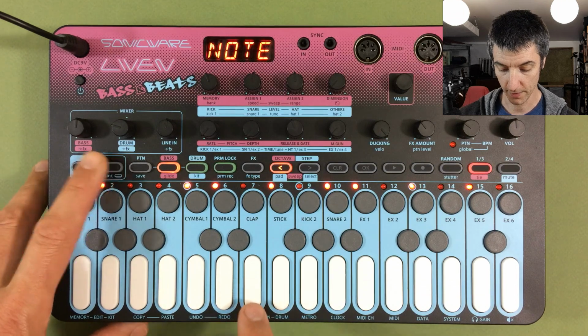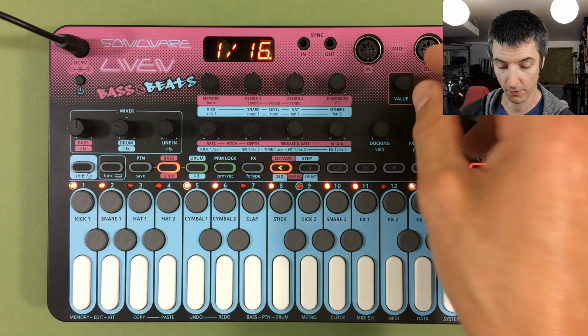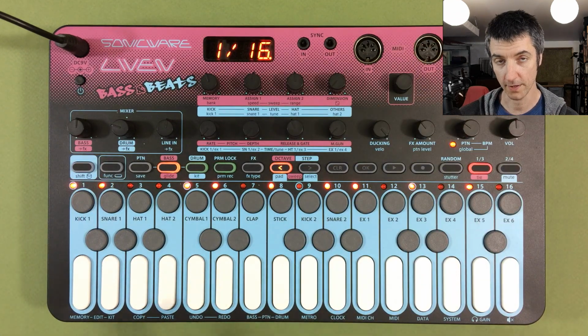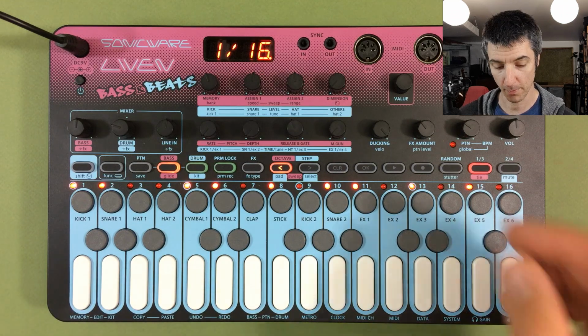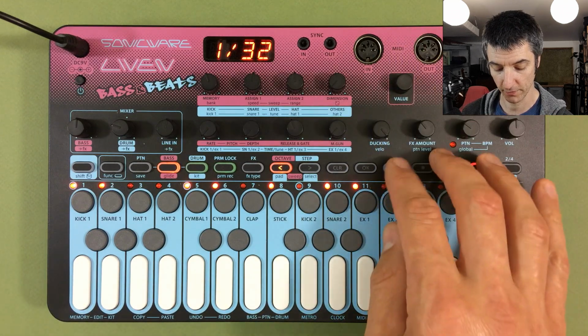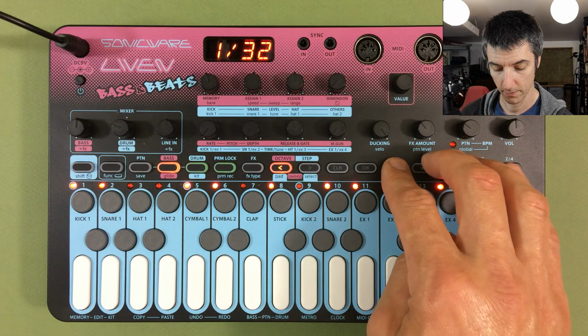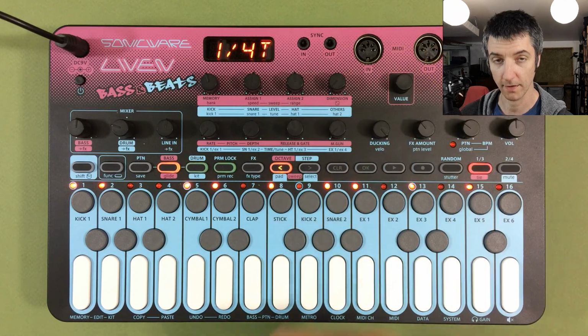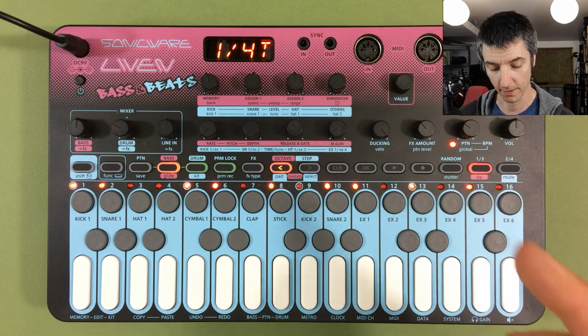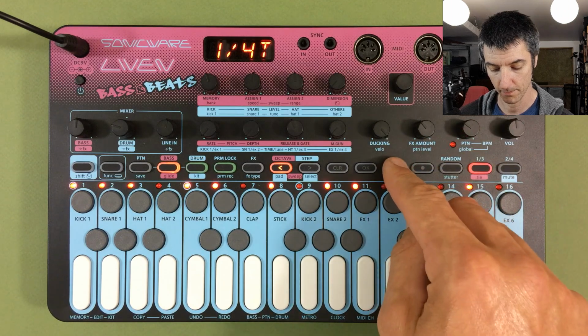And then the next setting is note, so this is the length of each one of these steps relative to the tempo. If we turn it up, it will go twice as fast. Or we can go down and we can get longer step values against the metronome.